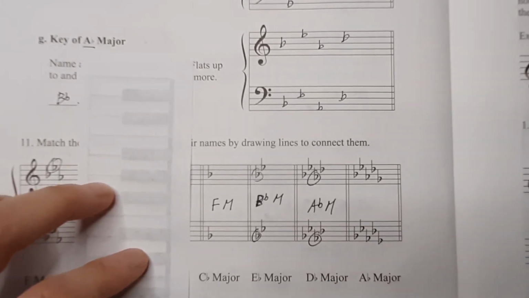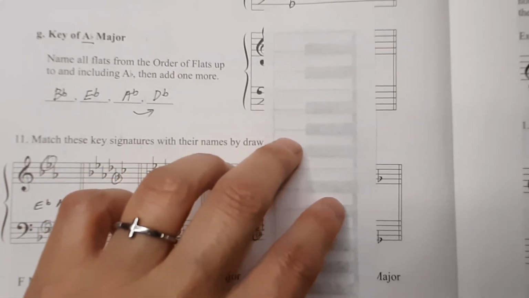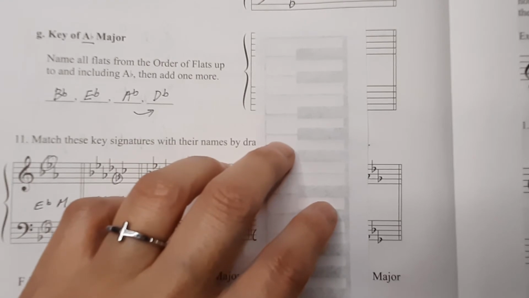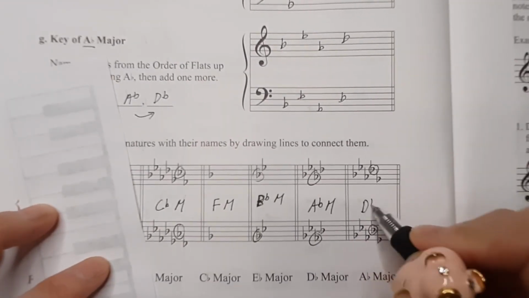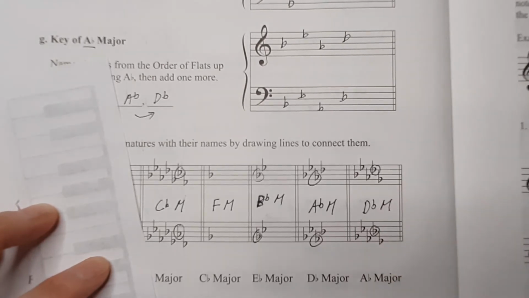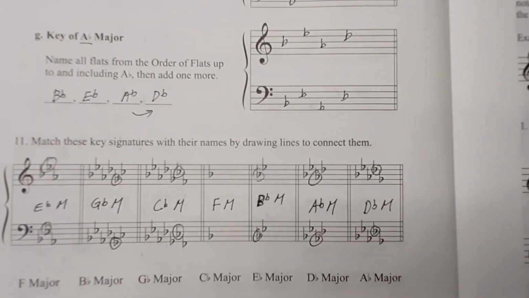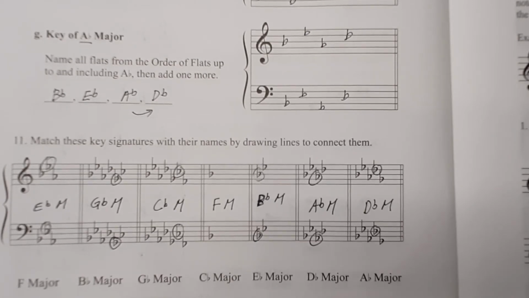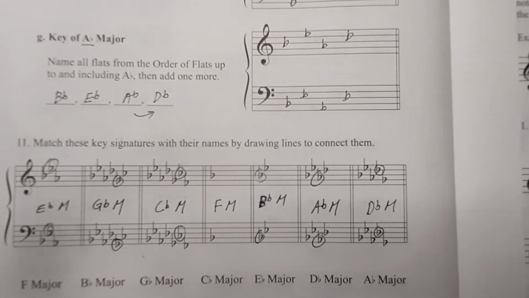Easy? Okay, 5 flats, B, E, A, D, G. Last one, G flat. Second to the last one is this. It's D flat major. Very easy, isn't it? Okay, then why don't we go to page 13, and we'll be working on the major scales for sharps and flats. Okay, let's go on.